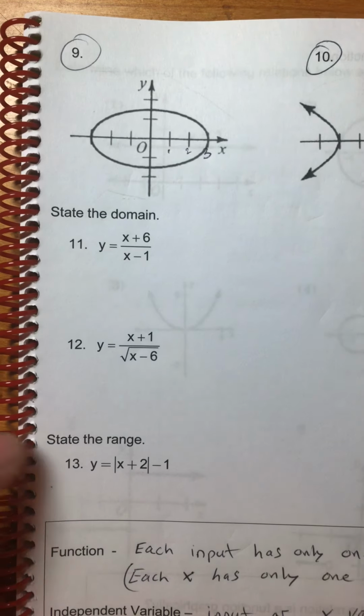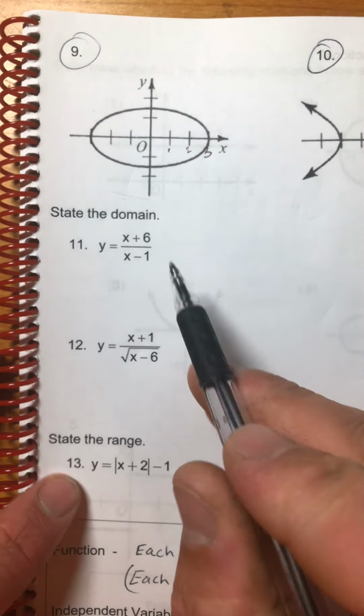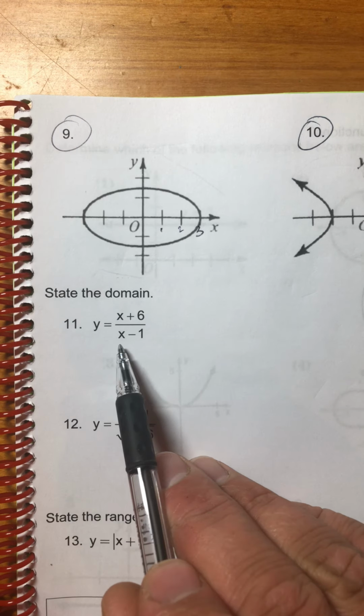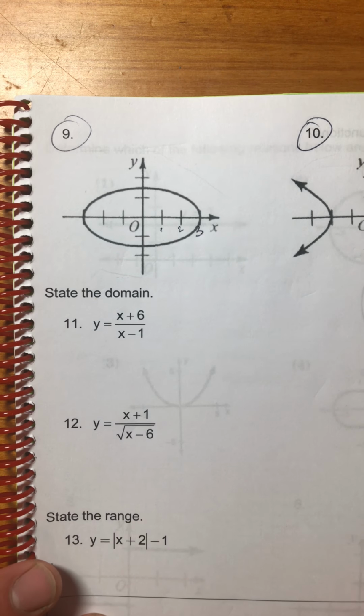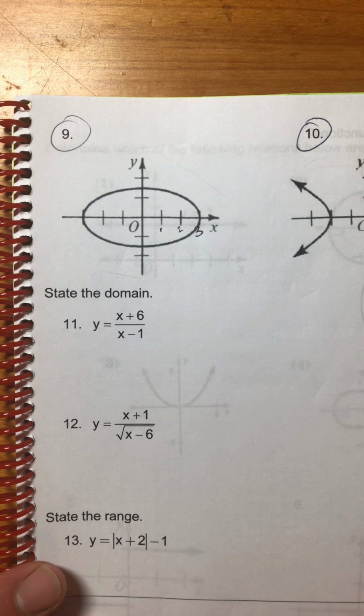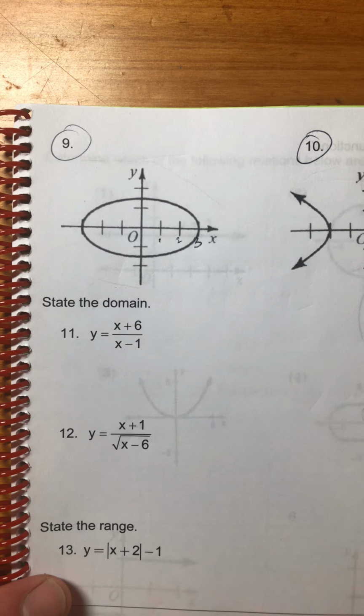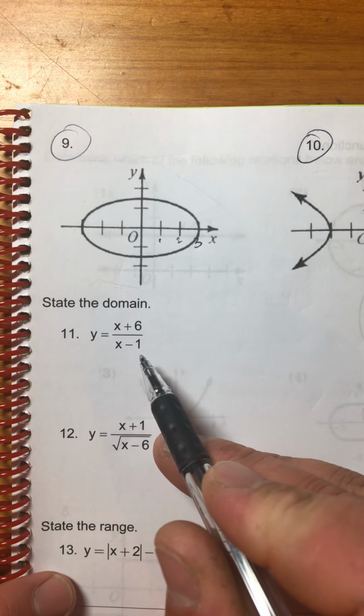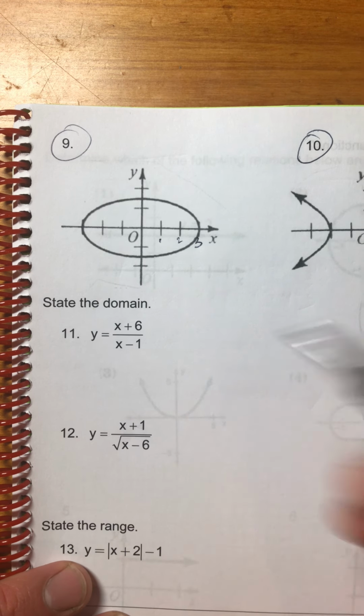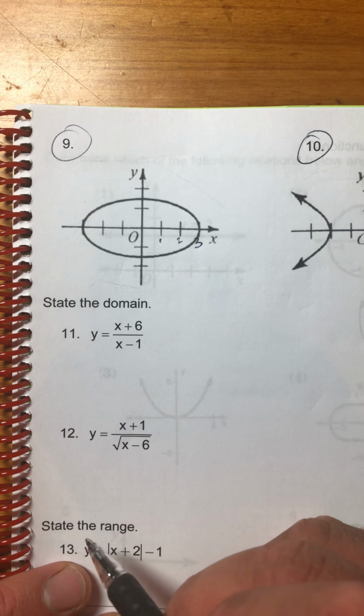Number 11 is like an algebra 2 question. State the domain of this thing: x plus 6 over x minus 1. All right, maybe you want to graph it. I don't know, it's up to you. You could try to graph it. Look at the picture. Look at the table all day long. It takes a while. Eventually if you scroll down the table, maybe we'll do this during class when we go over this, but you're going to see there's an error message somewhere.